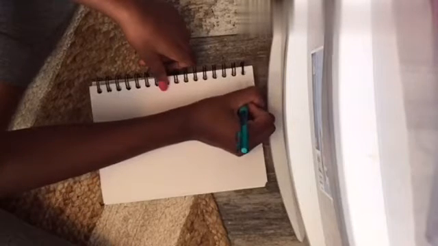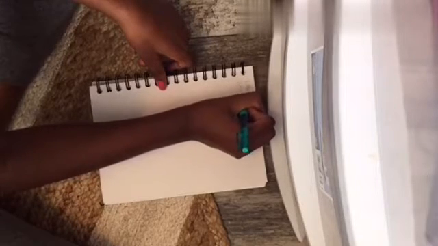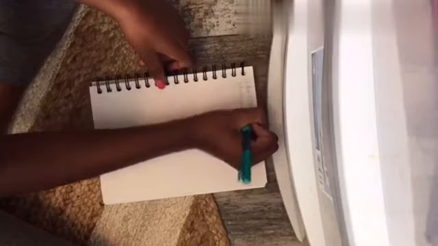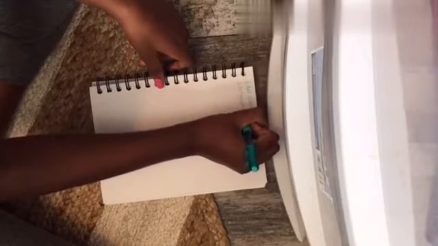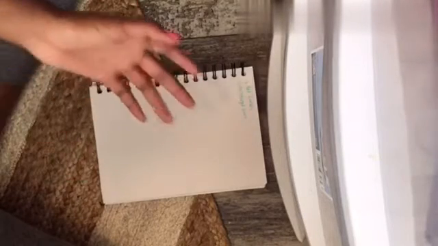No straight lines. So what I mean by no straight lines is that even when you're drawing the male body, there's no such thing as a straight line in a human body. We don't have it. Like, look at my arm here.